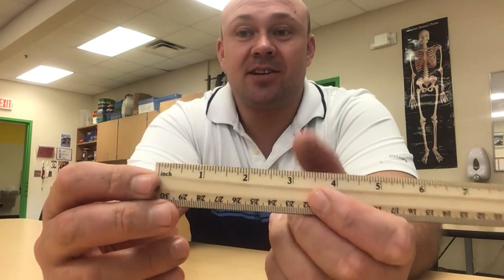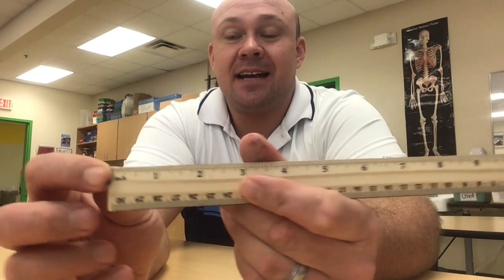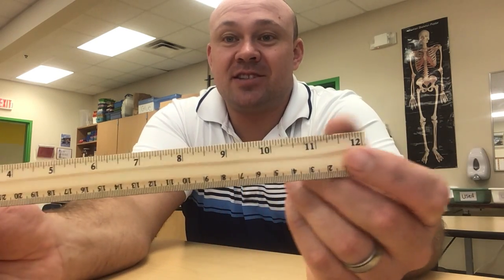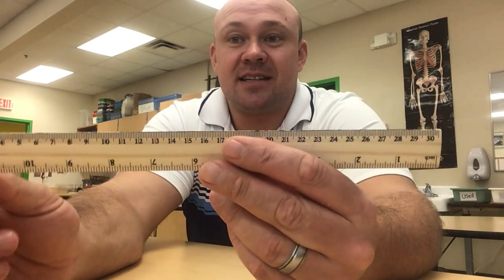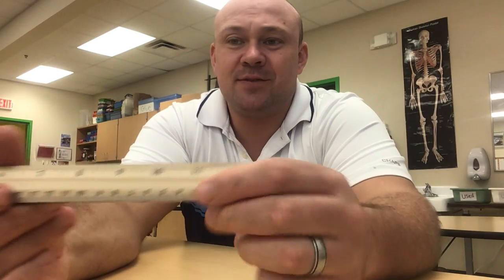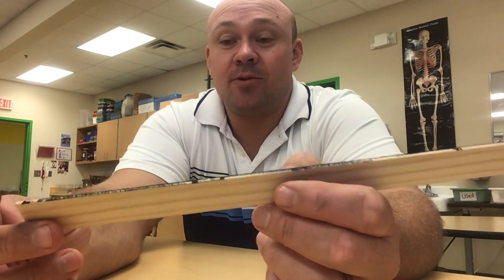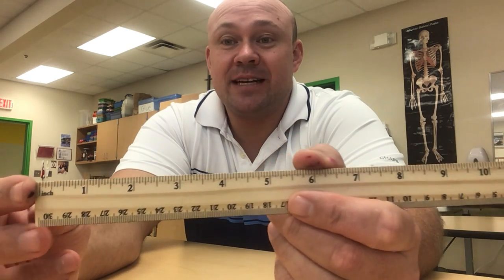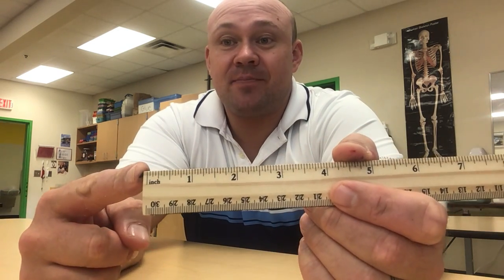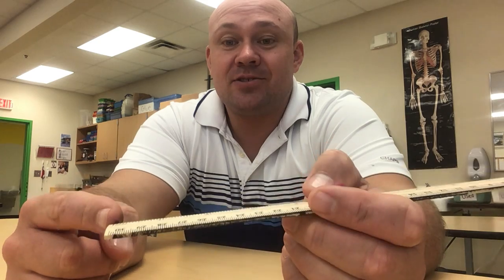So when we take a look at this ruler, we see that we have all these numbers on it, and there's actually two different sets of numbers here, and they are different sizes. And that's the first thing that we're going to talk about, the difference between our standard unit and our metric unit. So standard unit is what we use in the United States.